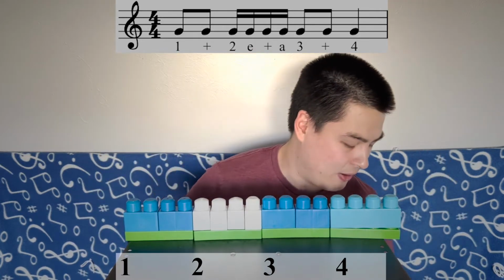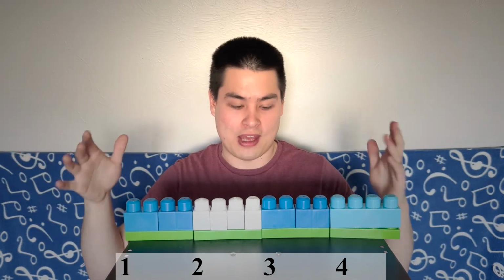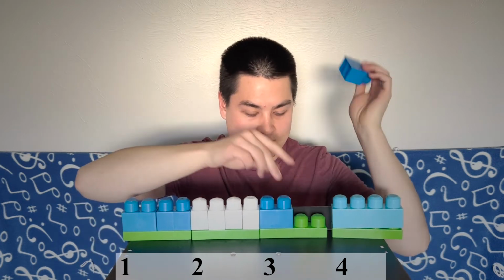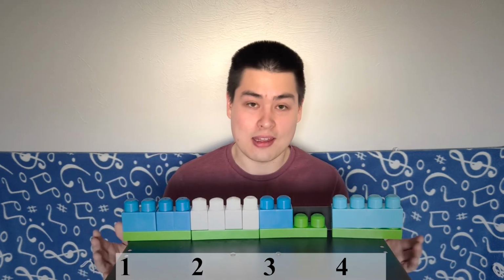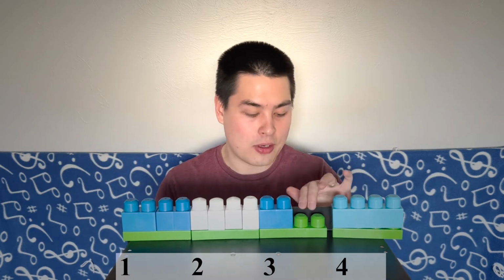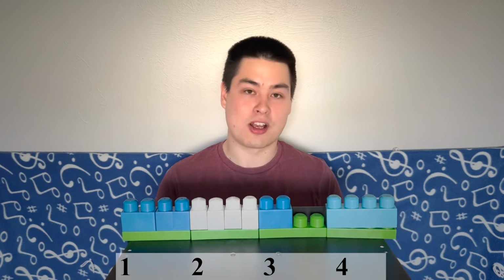And that is how the rhythm works. Now we can get even more creative with how we mix these things up. What if we took out this eighth note? Now there's nothing there, but that still counts as a rhythm. Now instead of playing a note here, we're going to have silence there, which is called a rest.